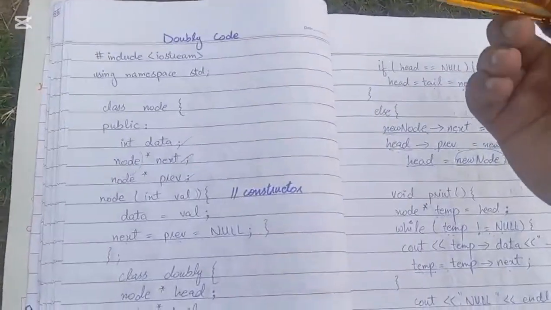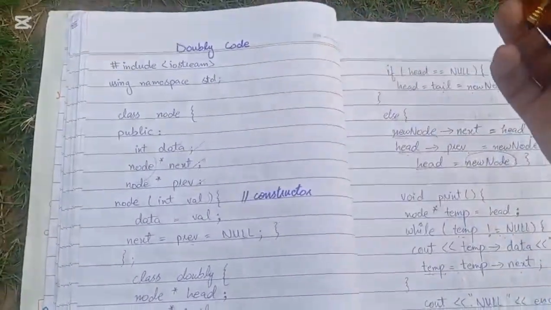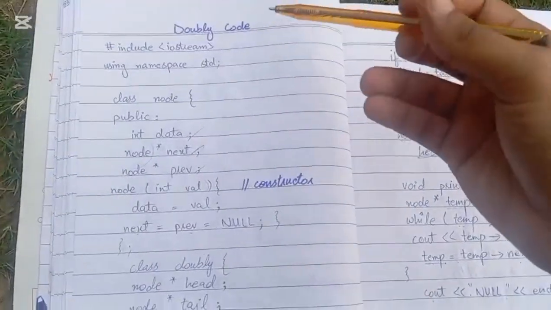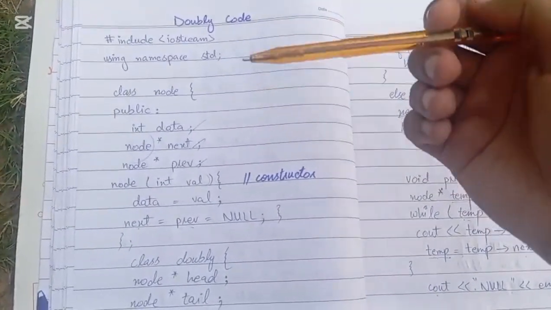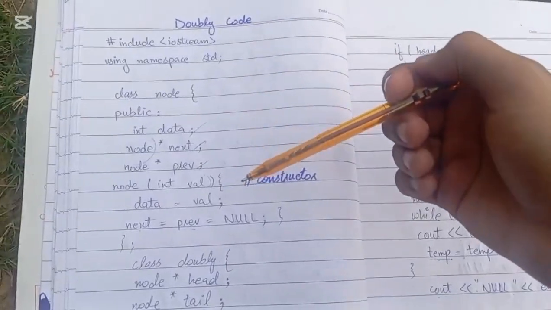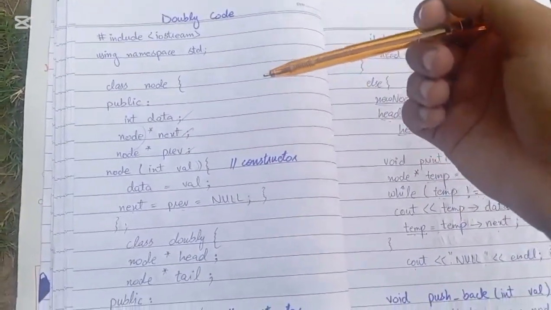Okay, so first of all, as usual, we write the include iostream and using namespace std, which is our basic code starting, and then we will make a class with the name Node. These are the three parts of Node: the int data, and then these are two pointers, next and previous. These two pointers help us in our code.